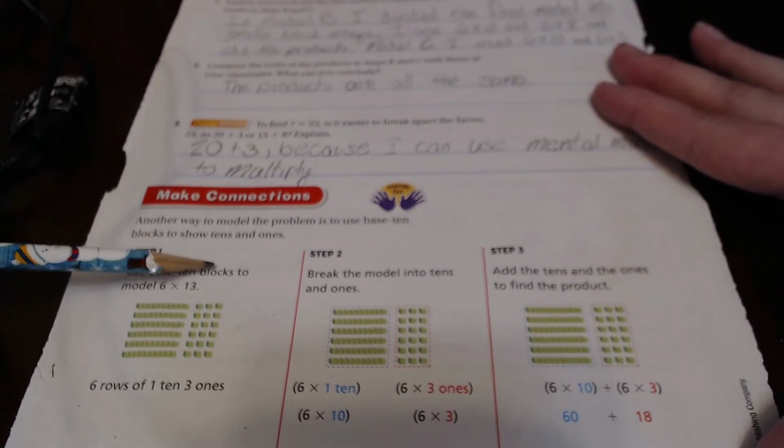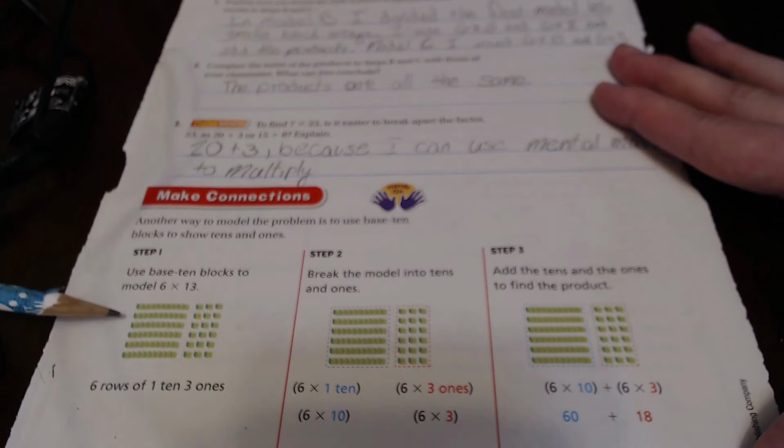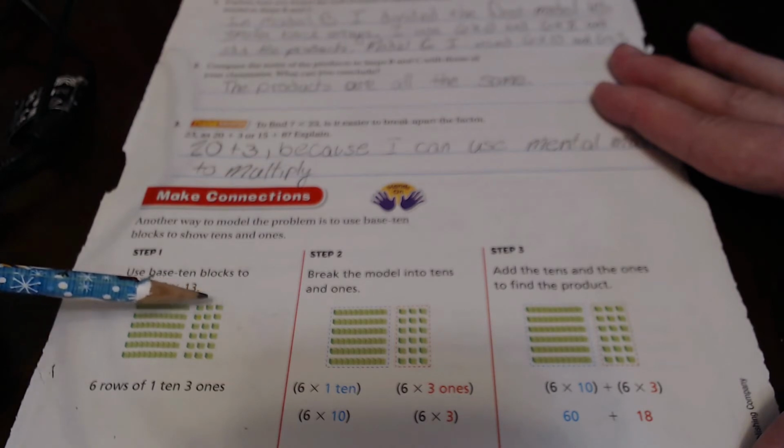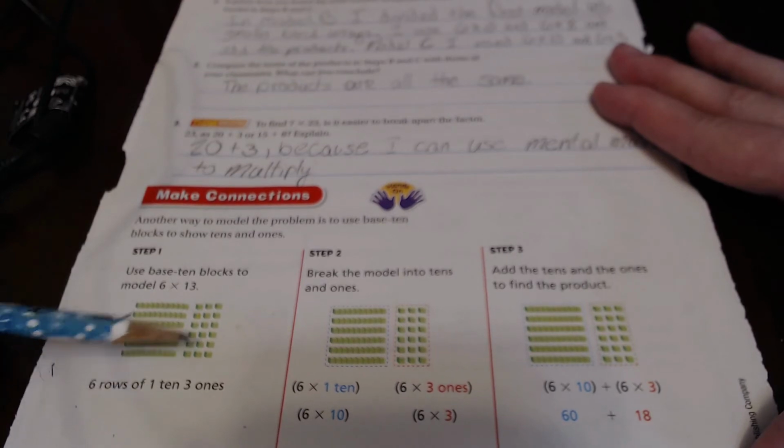Use base 10 blocks to model 6 times 13. So we have 6 rows, 1, 2, 3, 4, 5, 6. And in each of those rows, we have 1 ten and 1, 2, 3, 3 ones. So 1 ten and 3 ones equals 13. So if we have 6 rows of that, then we can just count them all up. Ready?